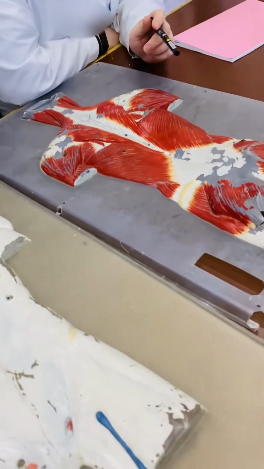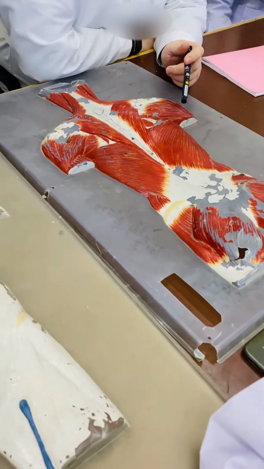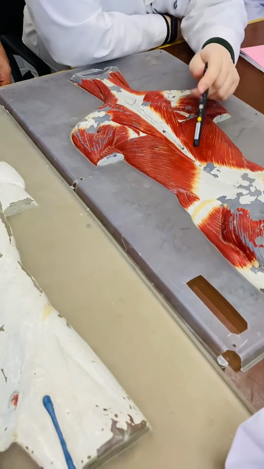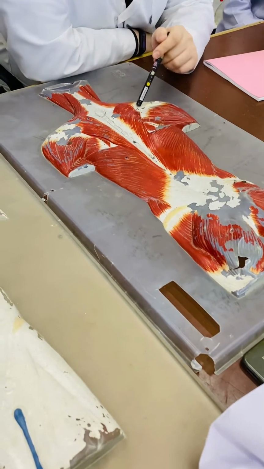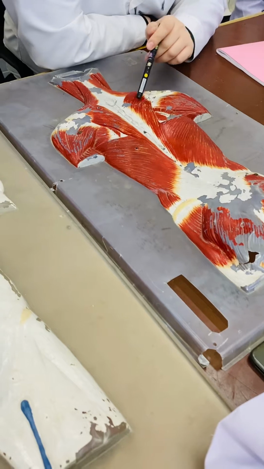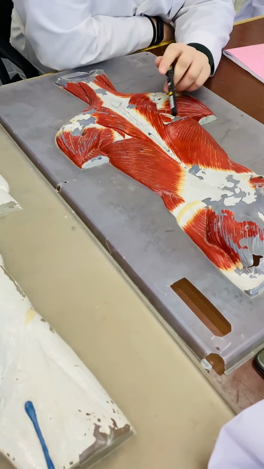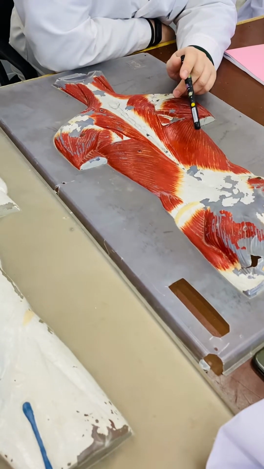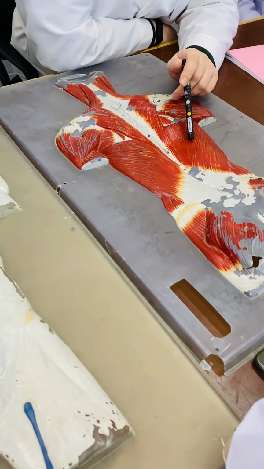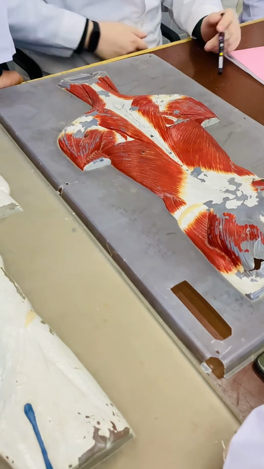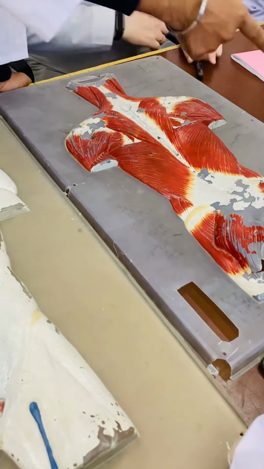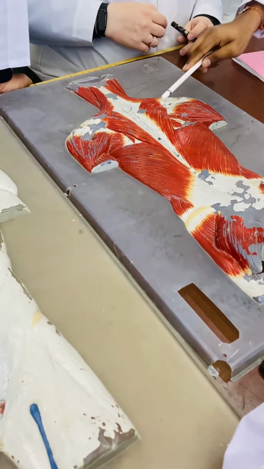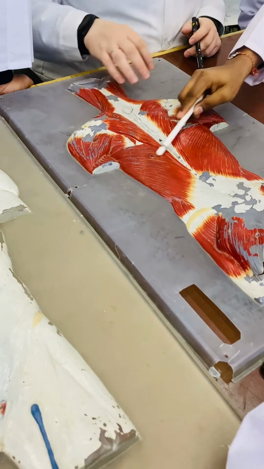The superficial layer of the back muscles will include two of them, 1 and 2. Yeah? The first one is called trapezius. Here we have right trapezius, left trapezius, yeah? And latissimus dorsi muscle. Okay. So latissimus dorsi. This is trapezius and this is latissimus.